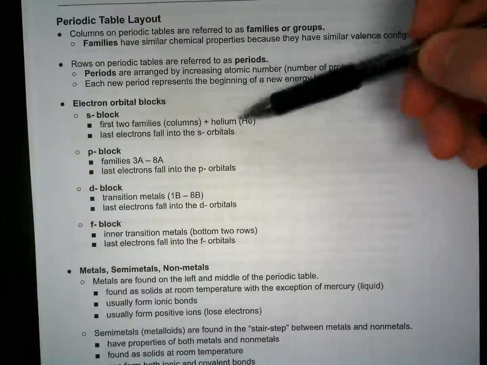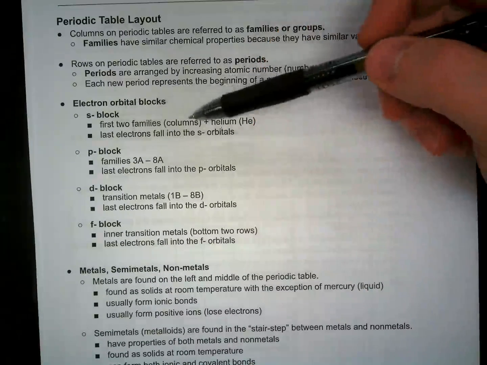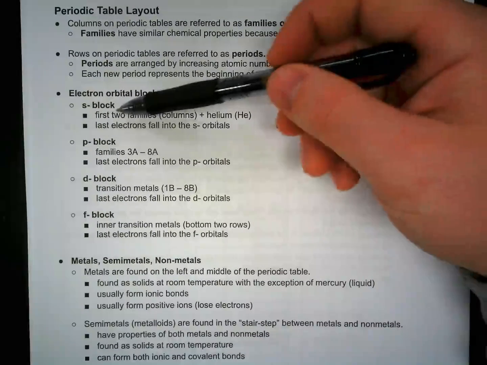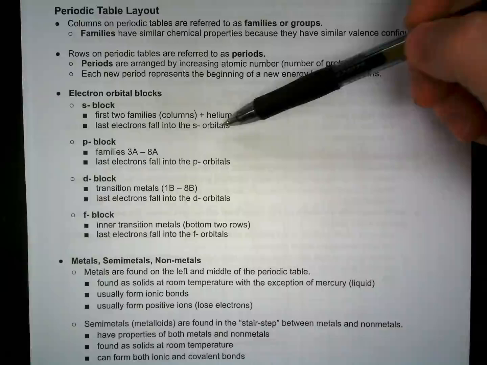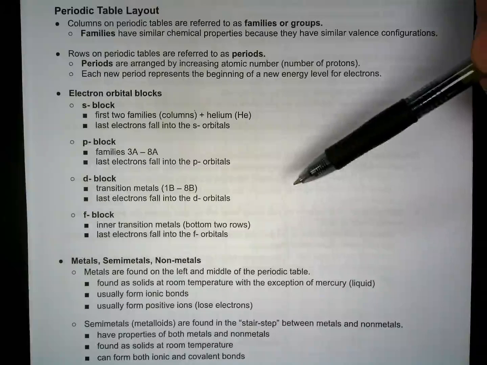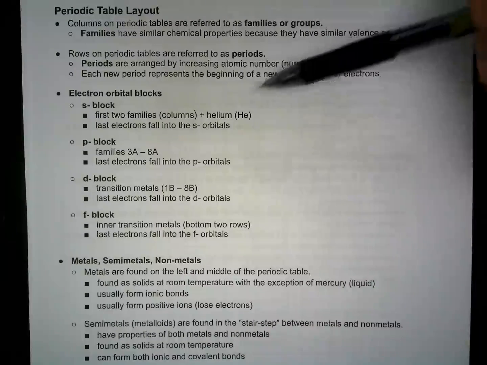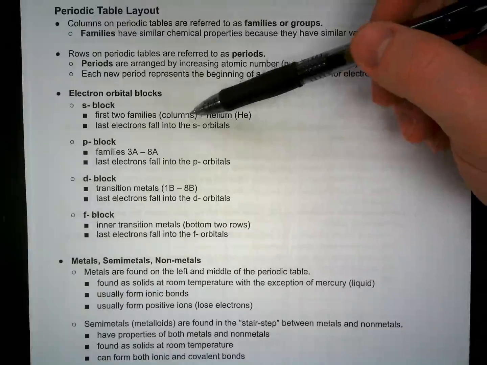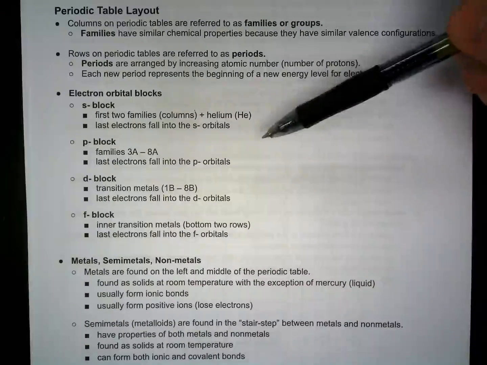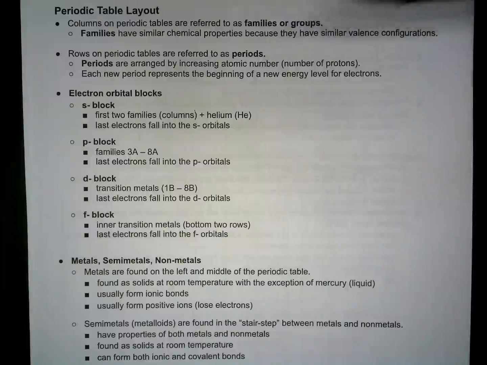What I want to do is go through and show you where these blocks are and how we can represent that on a periodic table. The S block is the first two family columns, so our alkali and alkaline metals, plus helium and also hydrogen. In this block, the last electron falls on the S orbital. That doesn't have to make a whole lot of sense now; we're going to try to make sense of it later in 8.3.